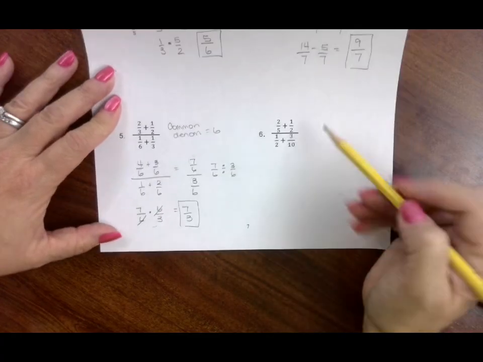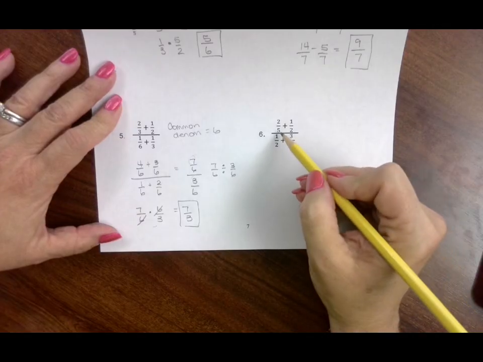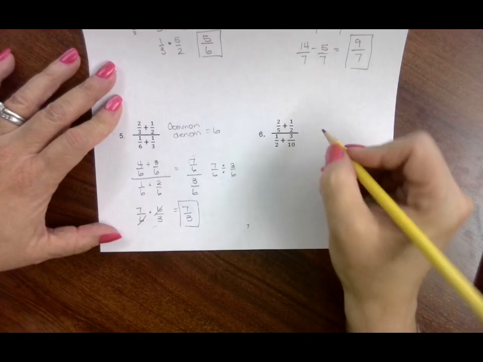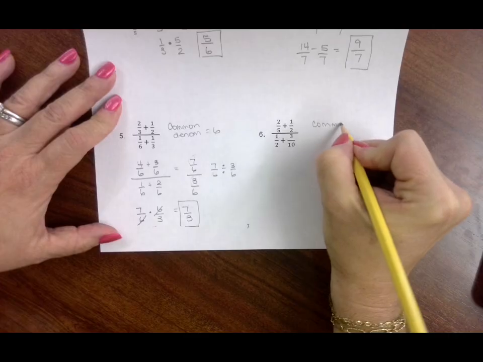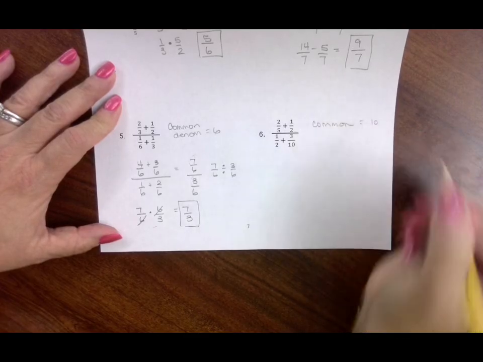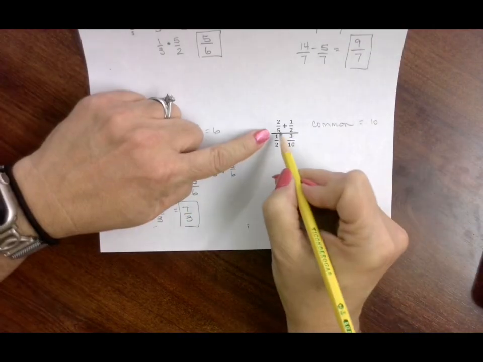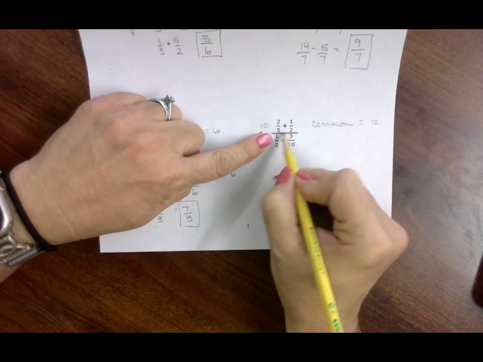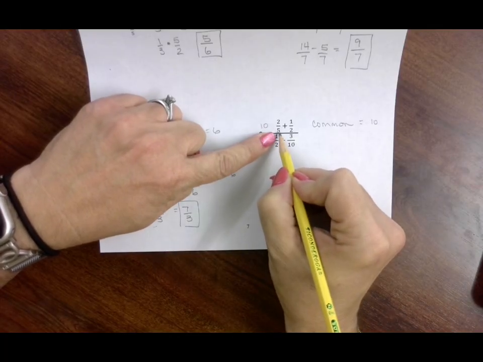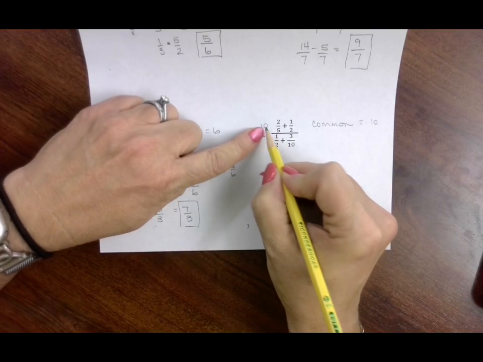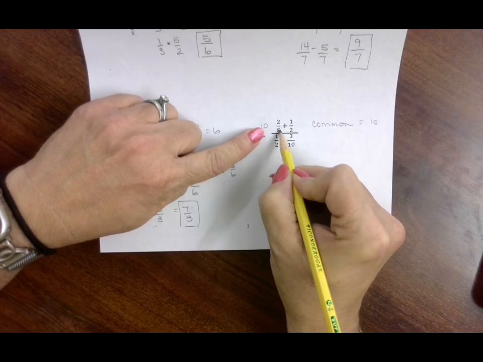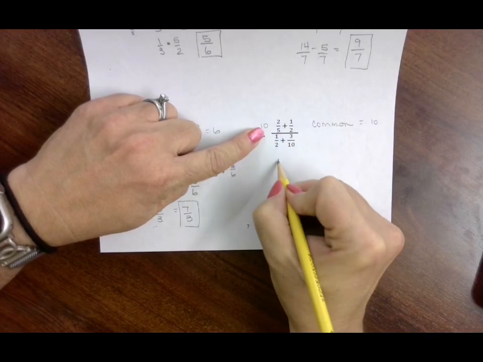So let's use that logic over here. I have a 5, a 2, a 2, and a 10. So my common denominator is going to be 10. If I'm multiplying this whole thing by 10, to go from 5 to 10, I multiply this by 2, so this becomes 4.